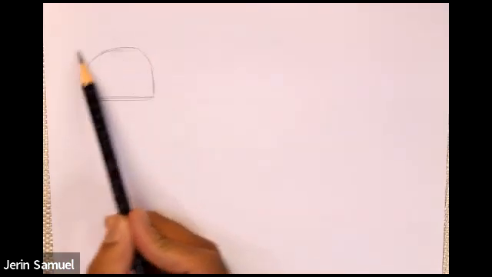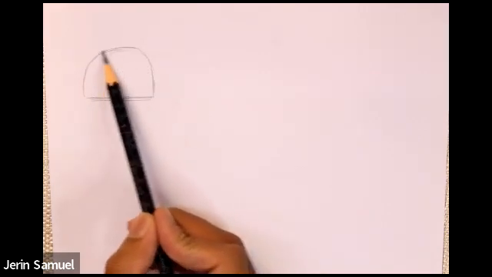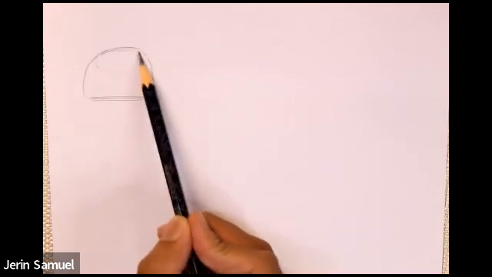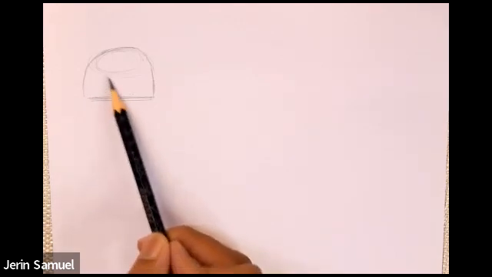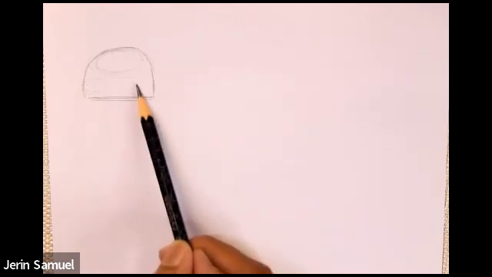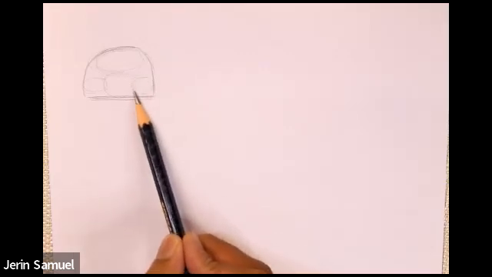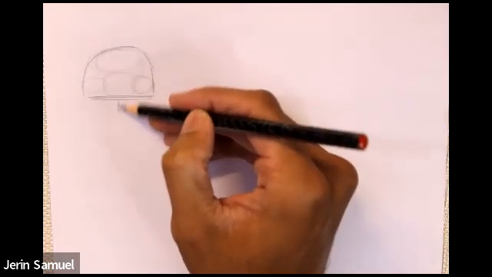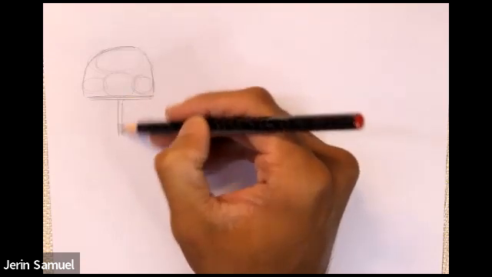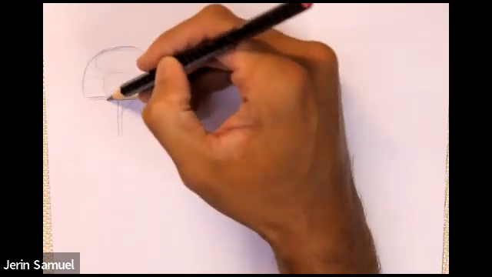Make a simple semicircle like this. And then inside we're going to create an oval shape. And then some circles inside. And then we're going to draw the stem. And these two are branches.